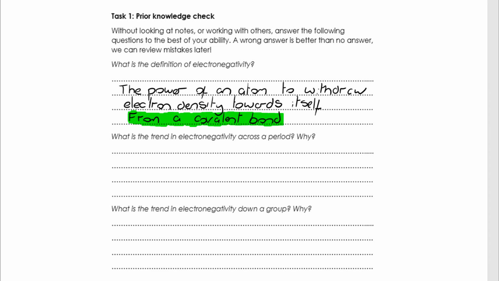So then we start to look at the trends. What is the trend in electronegativity across a period? Now, we've already done this with period 3 in the periodicity topic. Hopefully, you've remembered that it increased. And then when we start to look at the reasons why, in the first instance, there's an increased nuclear charge.